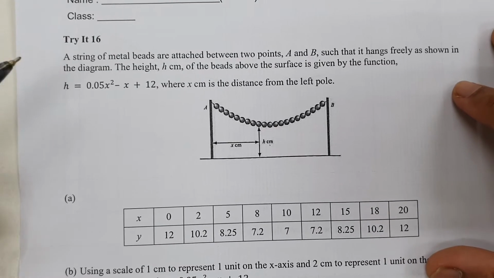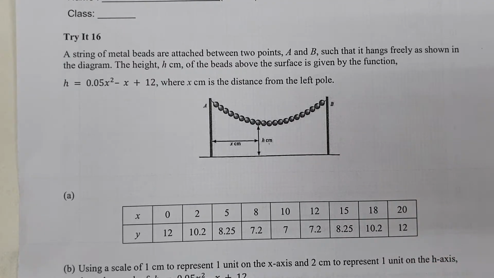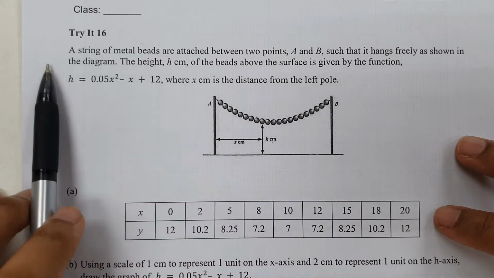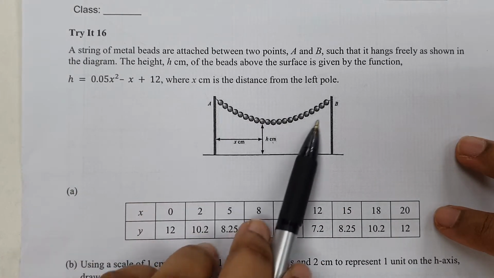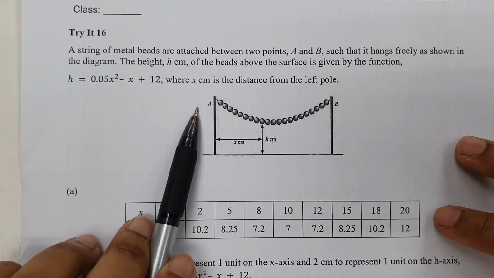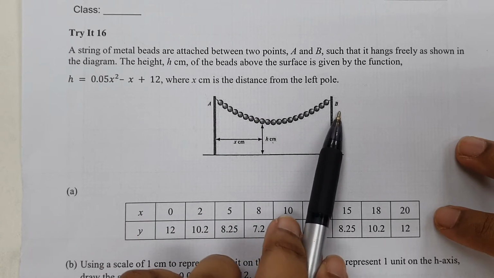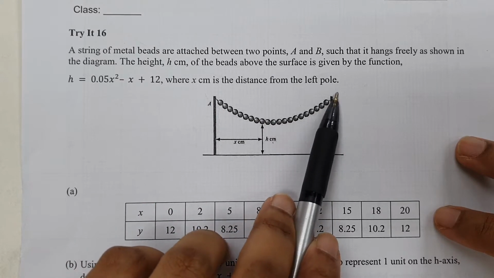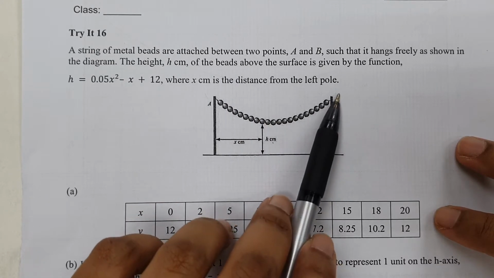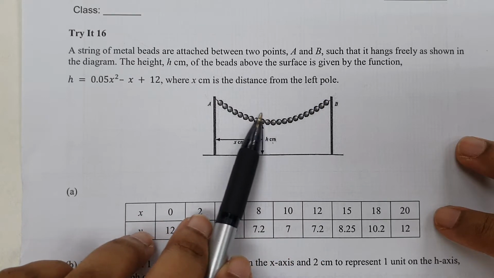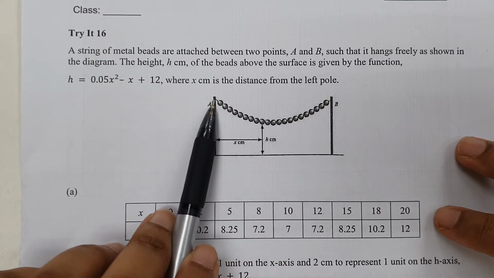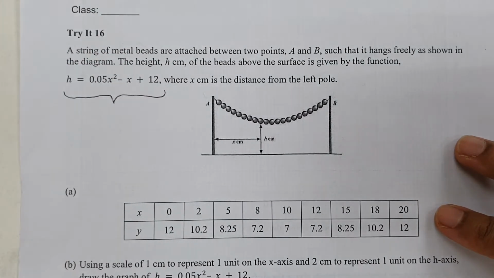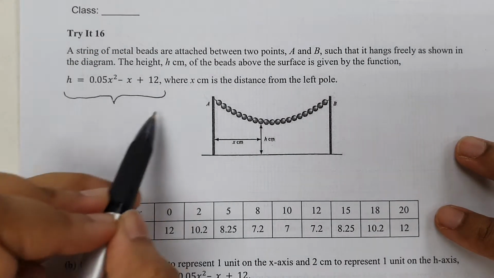So a typical problem sum that involves quadratic graph, they will give you a storyline first. So in this question, a string of metal beads are actually attached at point A and B, and you notice it's suspended like that. The question tells you that the shape that is forming can be represented as an equation.